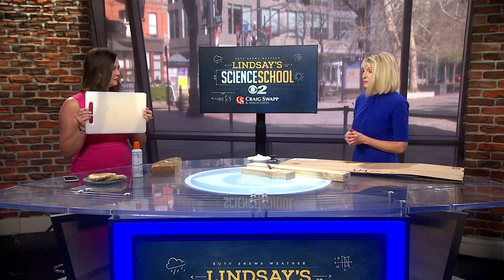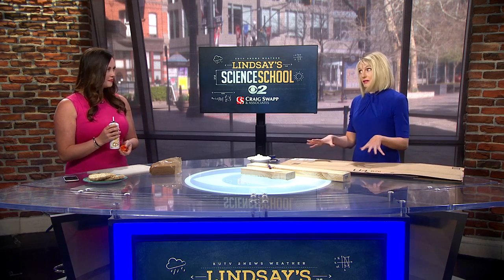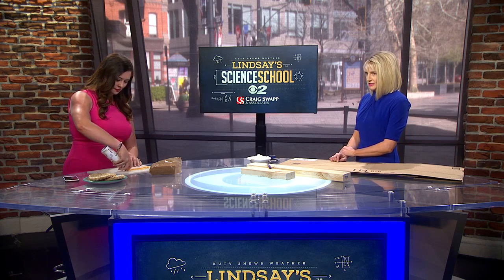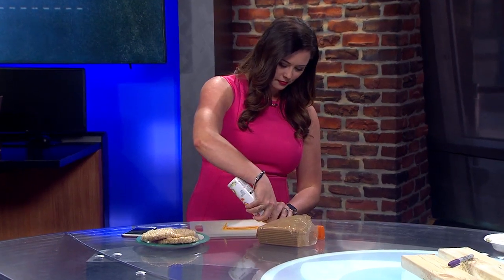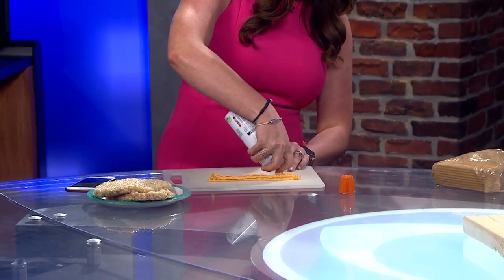Okay, so we are actually going to do this on a cutting board. You can just do it on your kitchen countertop at home, or you can get out a cutting board like this. The first thing we're going to use is our easy cheese, okay? This is going to symbolize the mantle. That's the liquid part way underneath the surface. That's liquid rock. So what I want you to do is just spray some strips of easy cheese down.